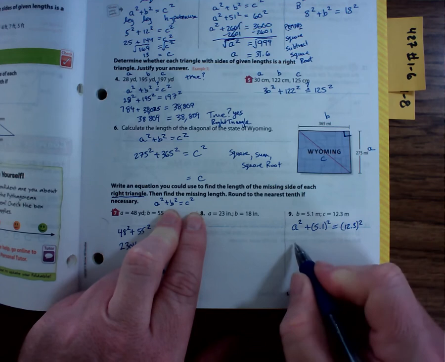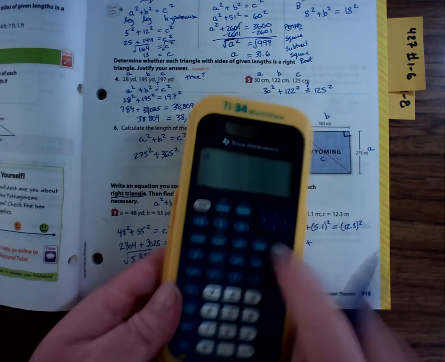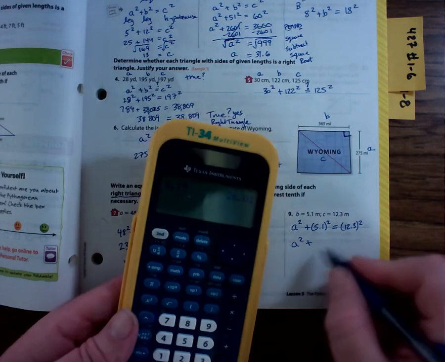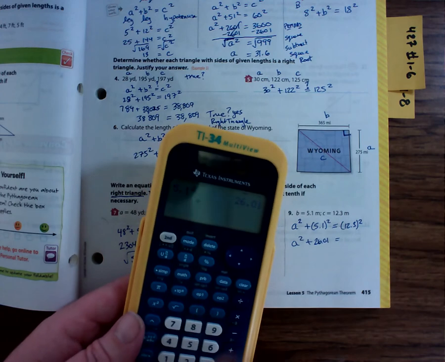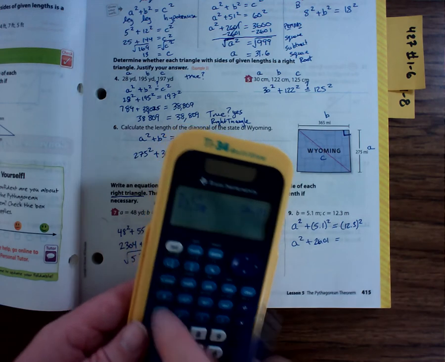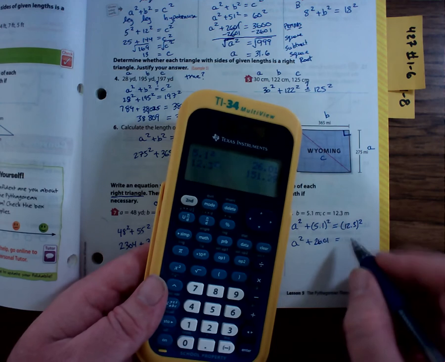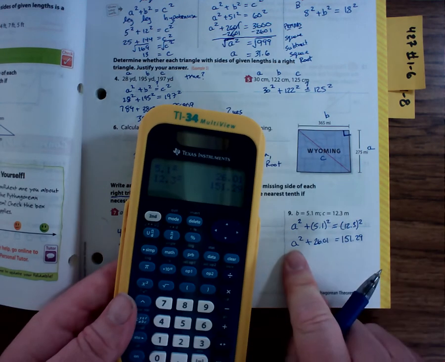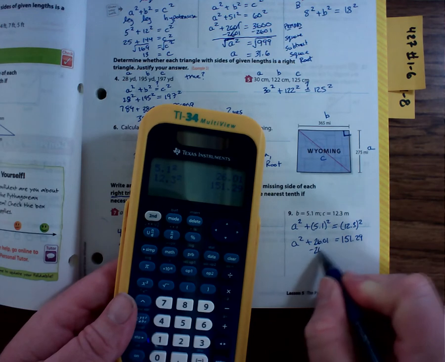And now I have A squared plus, I have to use my calculator again, 5.1 squared is 26.01. 12.3 squared, 151.29. Now I'm solving for a leg, so I have to subtract this from both sides.